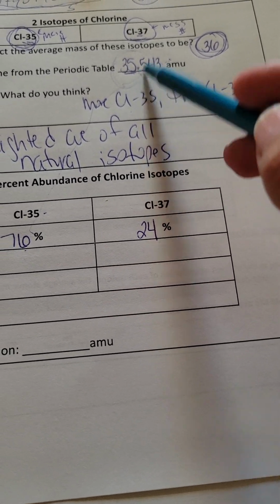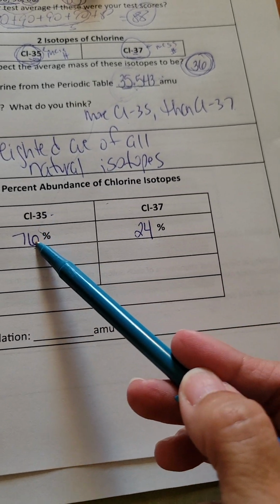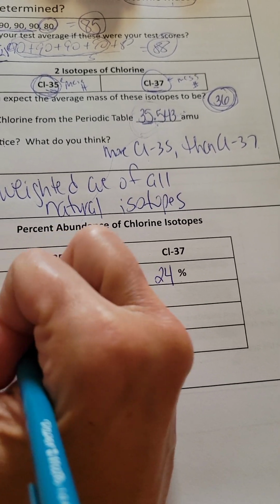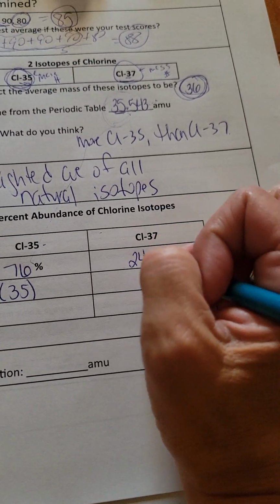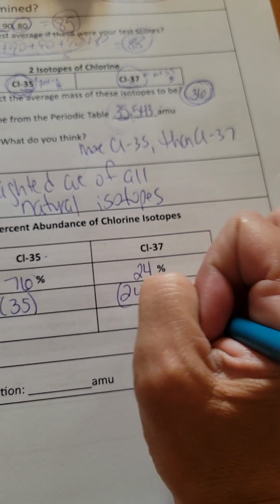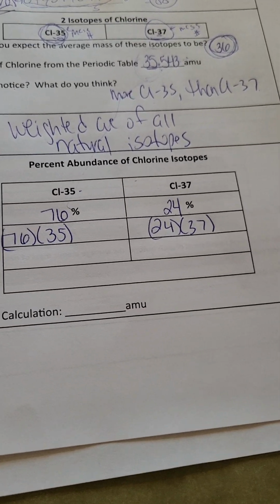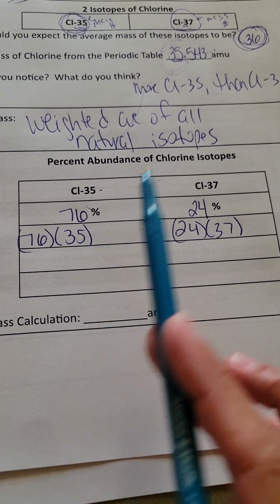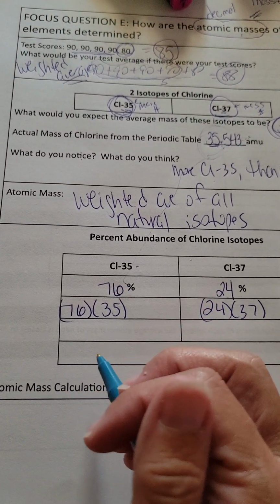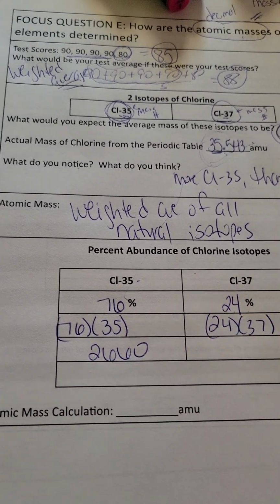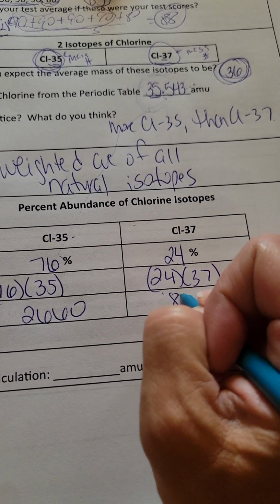Well, just like I'm going to take 4 of the 90s, I'm going to say, percents are based on 100, so I have 76 of the 35s, and I'm going to multiply 76 times 35. And I have 24 of the 37s. So I'm going to multiply 76 by 35, just like up here I would take 4 times 90 because there's 4 90s. So 76 times 35 gives us 2,660, and 24 times 37 gives us 888.